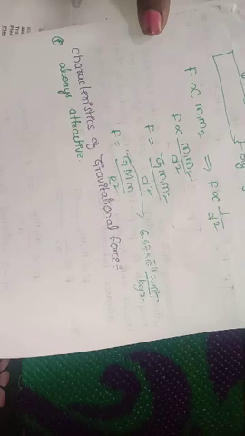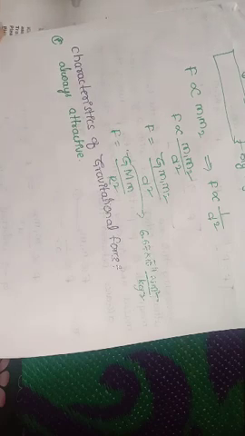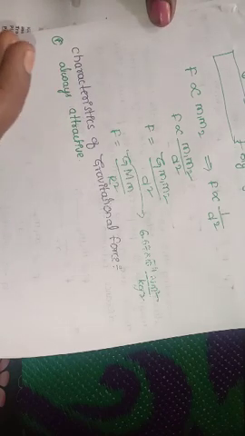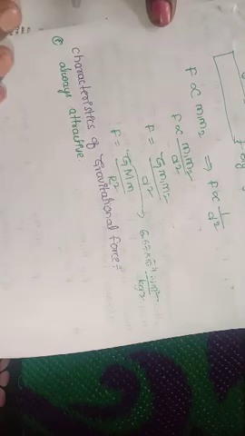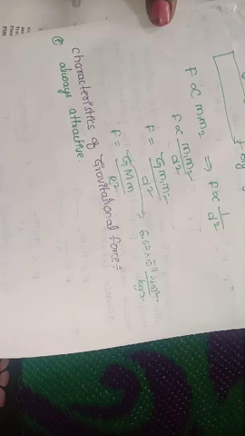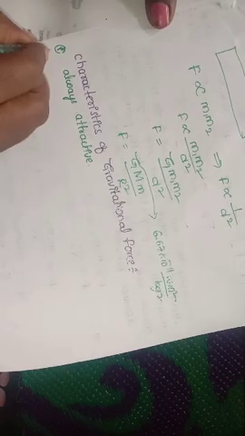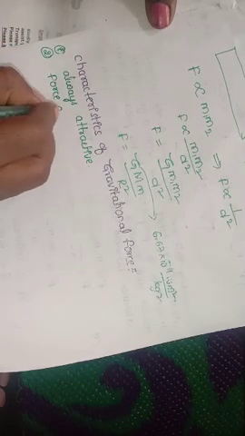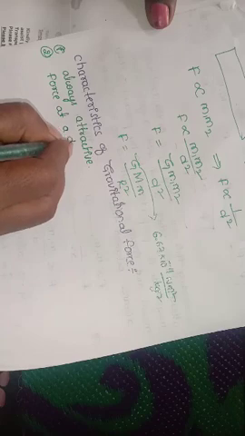Even if I drop an object from a certain height, even though there is no direct contact between them, it is always attracted towards the center of the earth. So it is an example of a force at a distance.